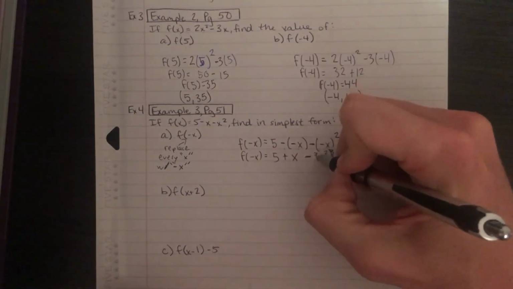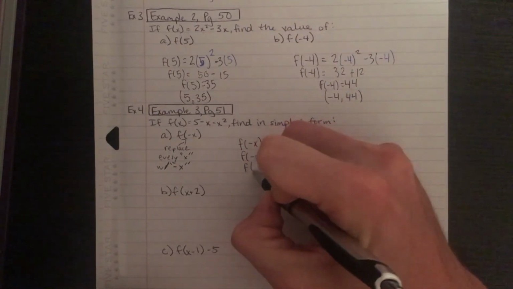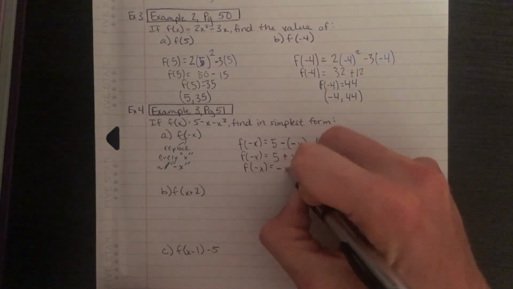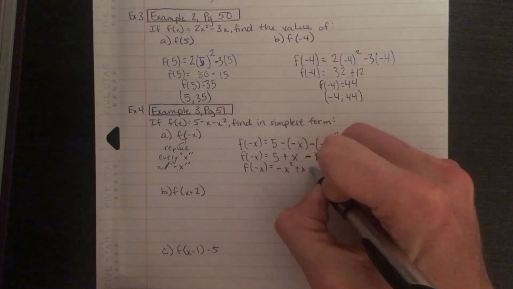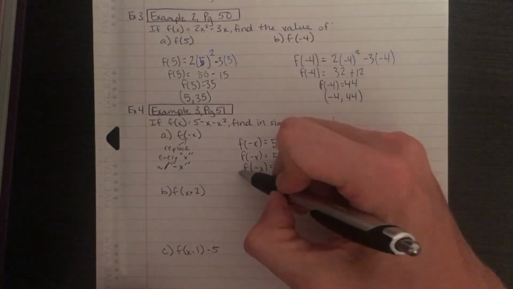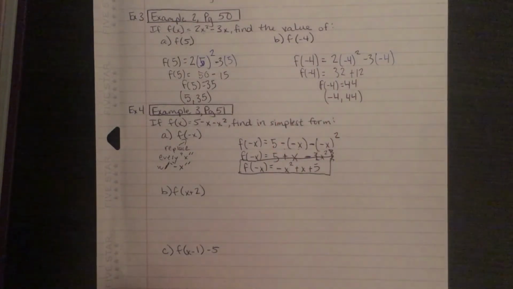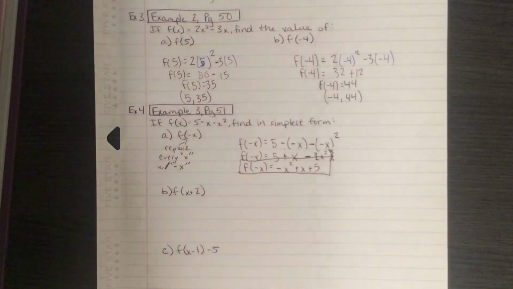And just for my sake, I'm going to put these in order from the highest exponent to the lowest exponent. That's proper notation, just to have it in standard form, highest to lowest. So that's the simplified form right there. So then we're going to do 2 more examples.